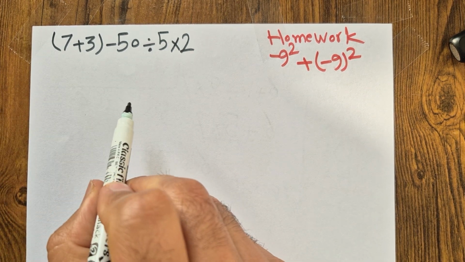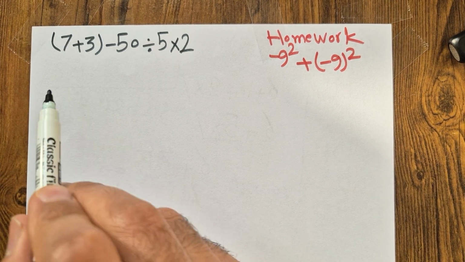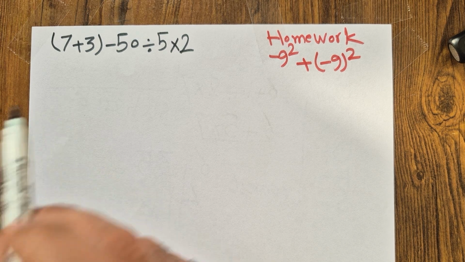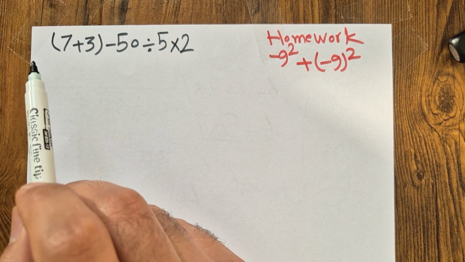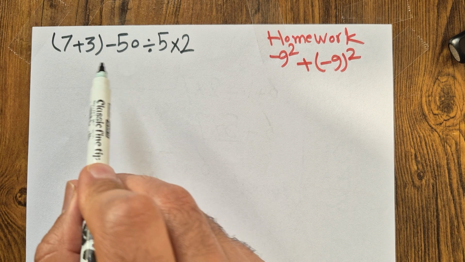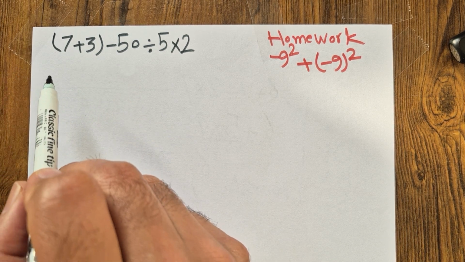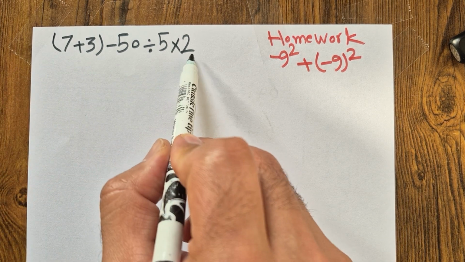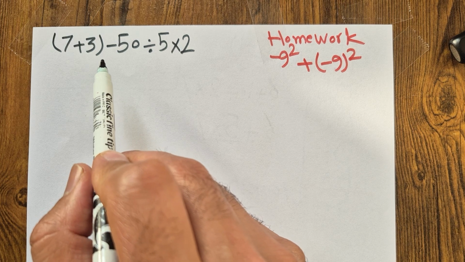How do you work out this problem? Which operation? This is my question. Which operation do you do at first? Do you go for at first? Or maybe, just like a lot of students, you would just go from left to right, or maybe do multiplication.